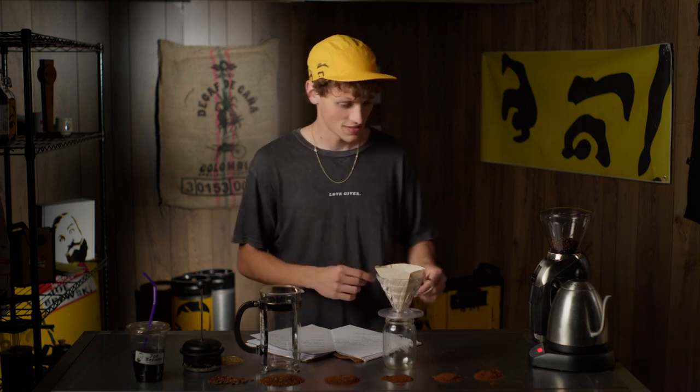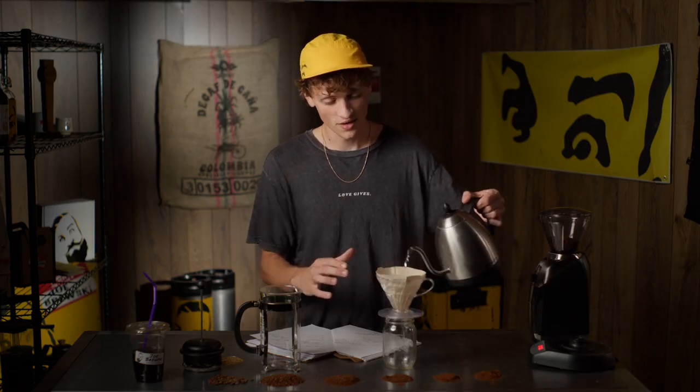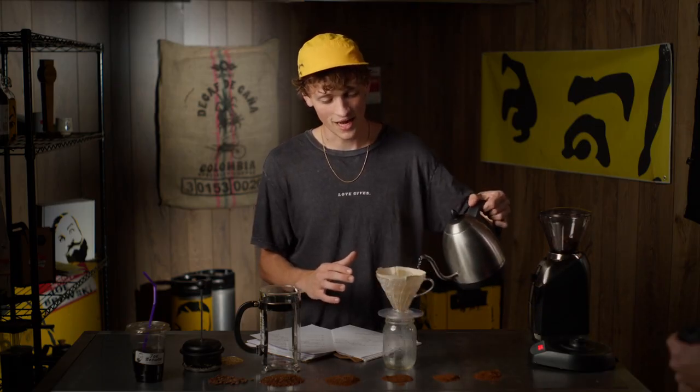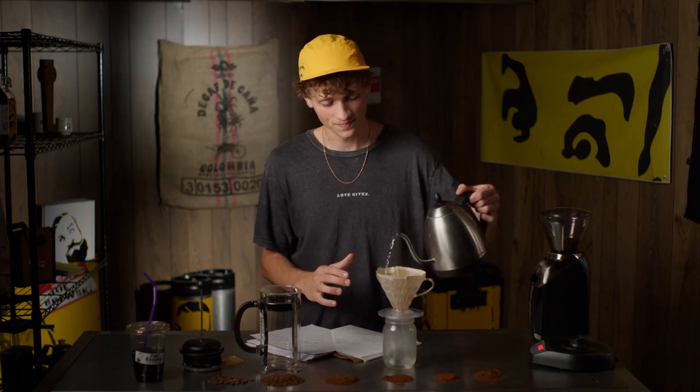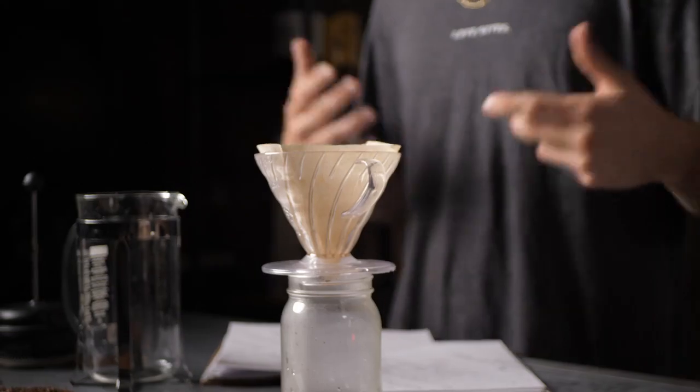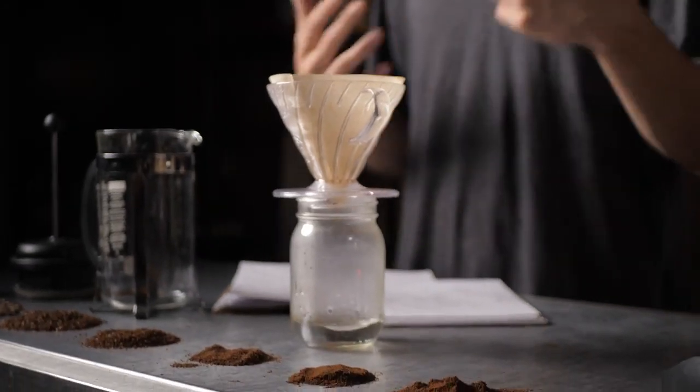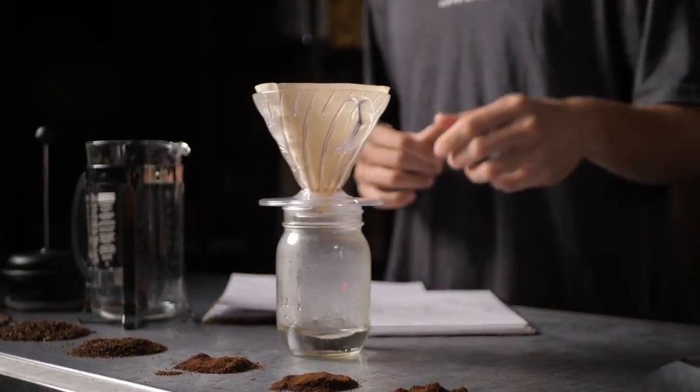So let's start doing this. A little tip, a little side note: with this V60, I'm actually going to pre-wet the filter. What that does is get any paper flavor out of the filter, so that when we're brewing our coffee, there's no paper taste when people drink the cup. So I'm going to pre-wet it.